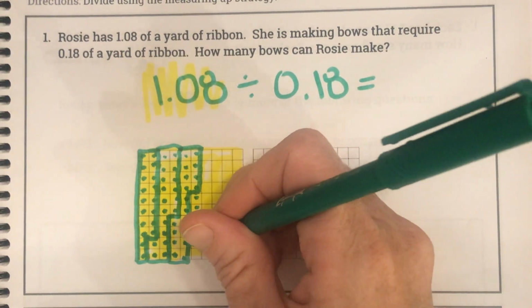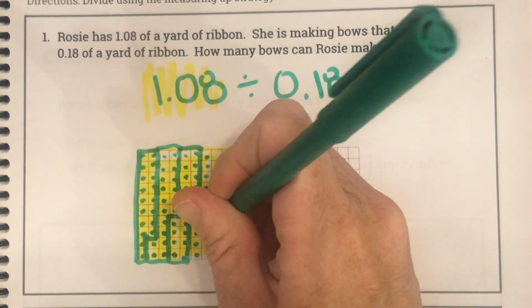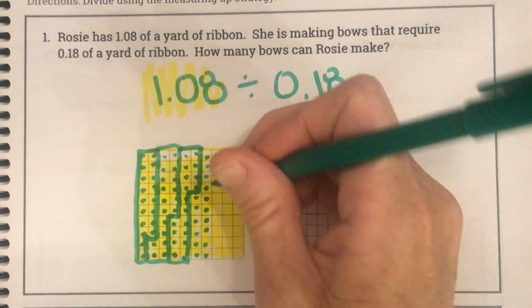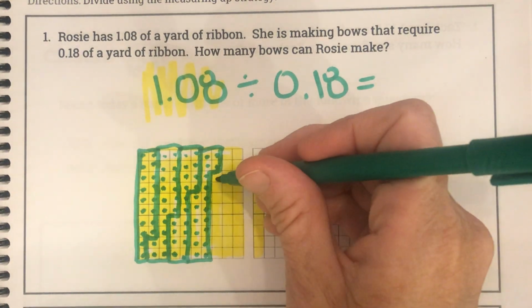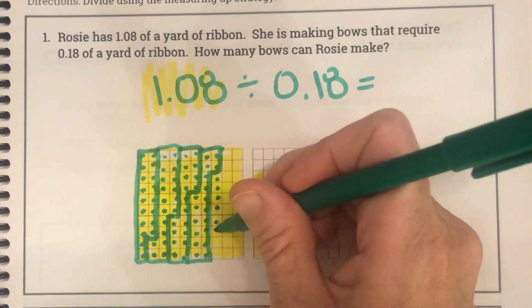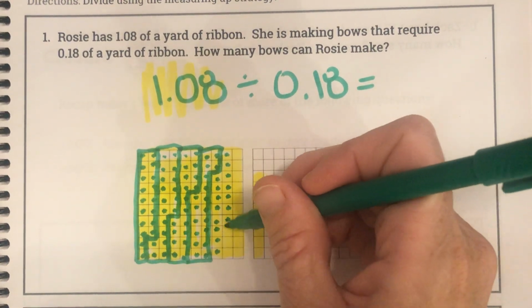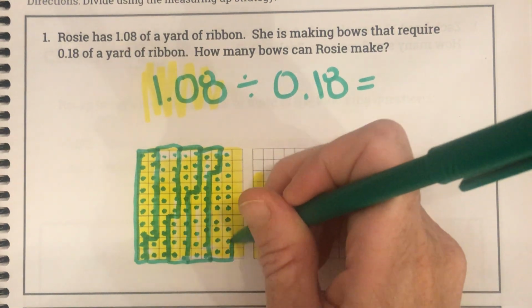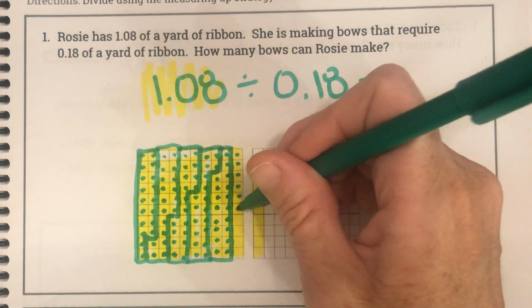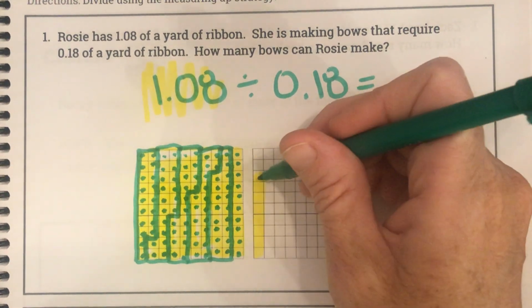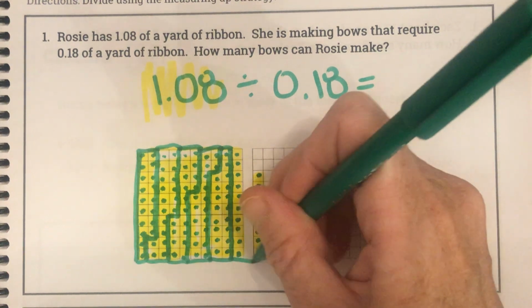Another group. Another group. Another group.